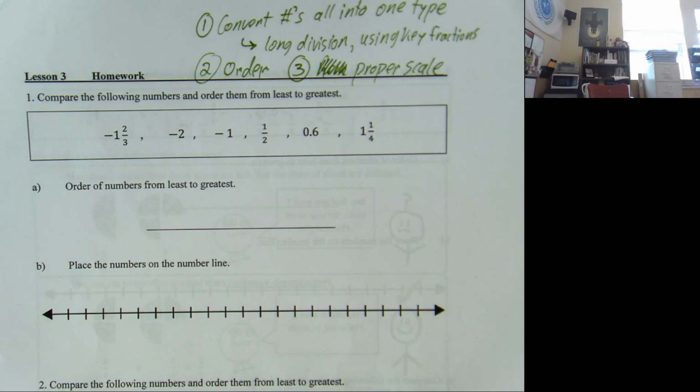A half's one of the ones I want you to memorize. A half is 0.5. 0.6 is already a decimal. And then 1 1/4 is going to be what? What's a quarter as a decimal? The quarter, 1/4.